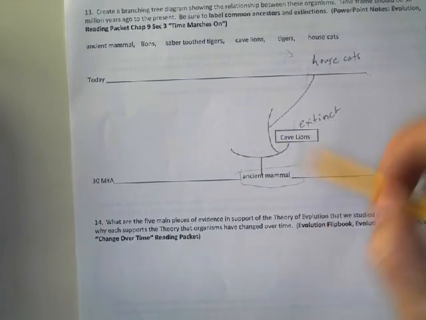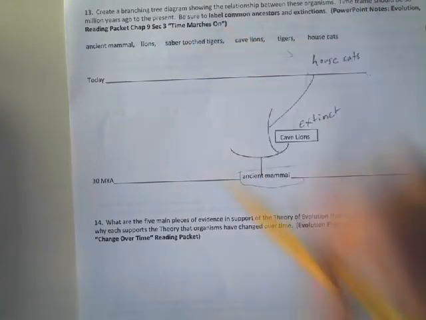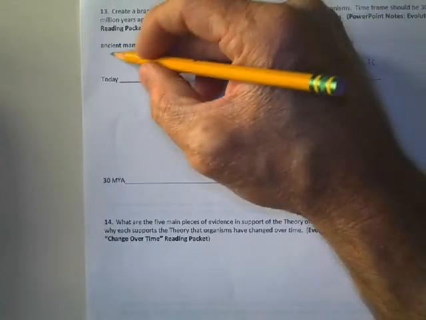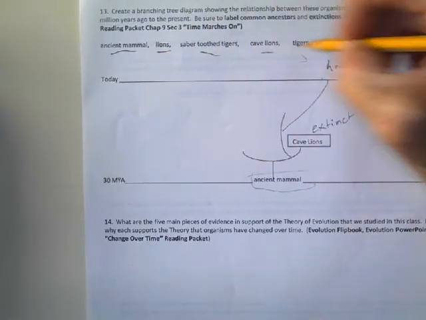So walk us through that. I've done a little bit here for you. You just finish it up. Make sure you've got all of these covered. Every single one of these should be on your branching tree diagram.